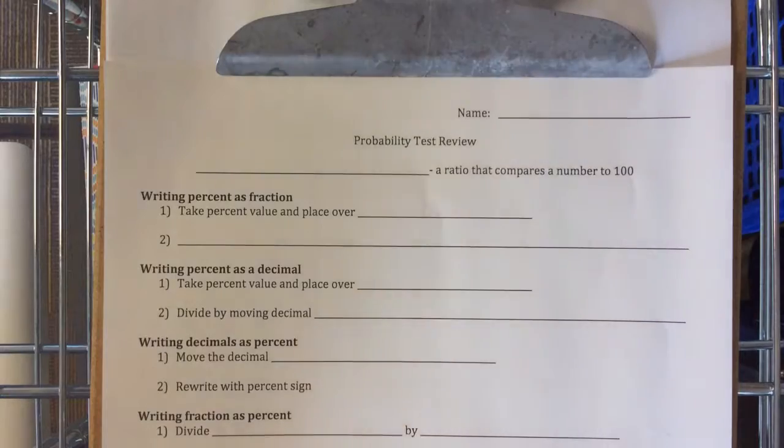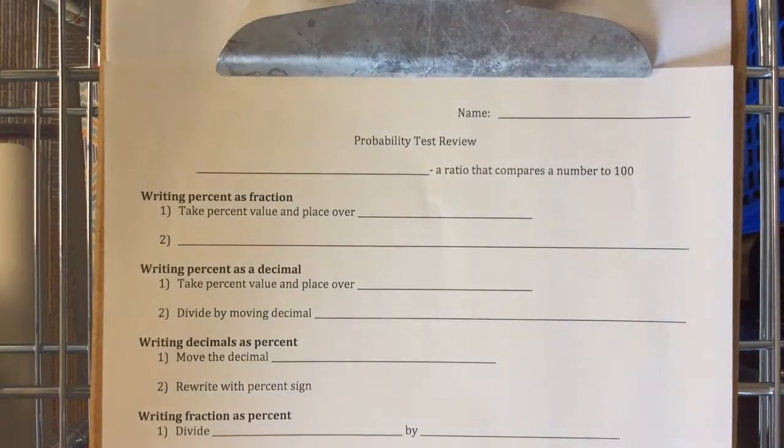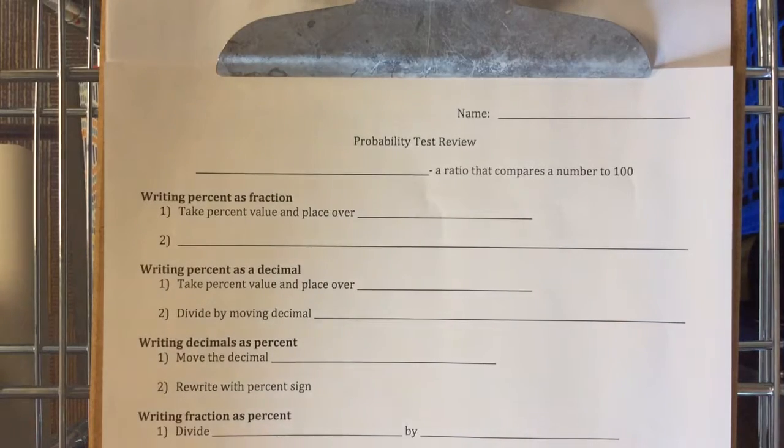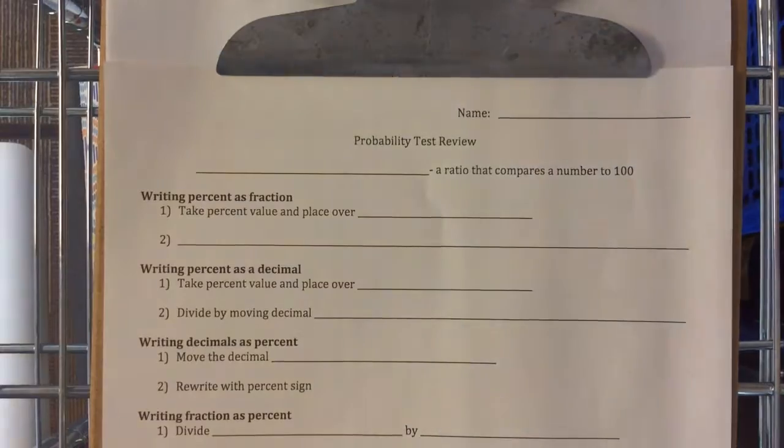Probability test review. So tonight, I would suggest you read over this probability test review worksheet a few times. It's going to be helpful because you will have a test at the end of the week. So let's talk it through.